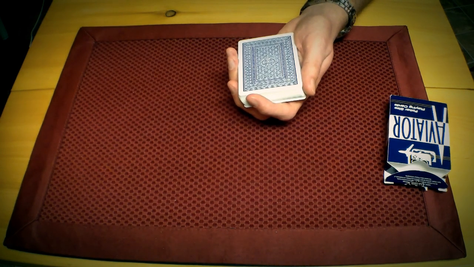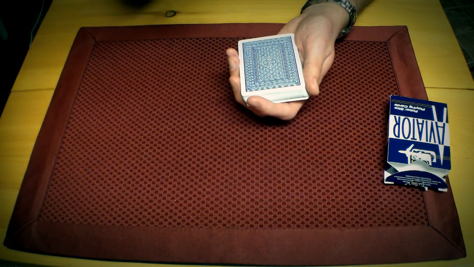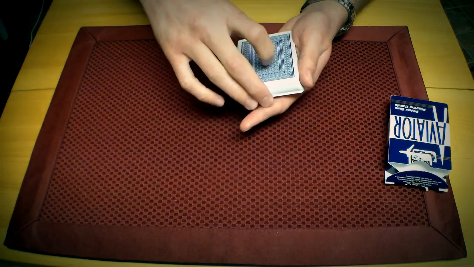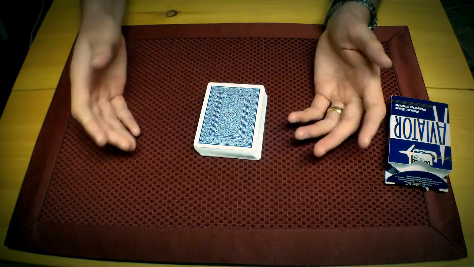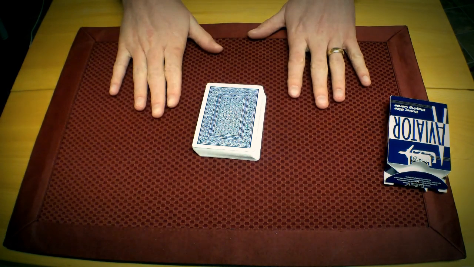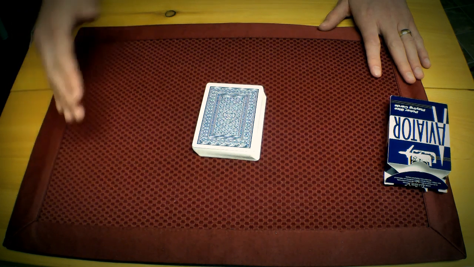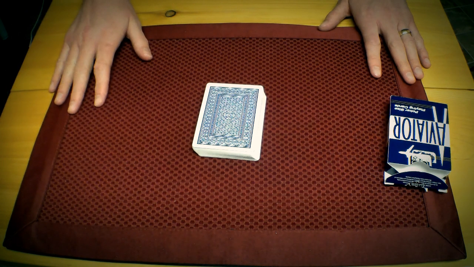cards, right? Because, again, one of the biggest problems with the any card at any number plot is that in order to do it in a way that is convincing, you want to appear to not handle the cards, but you have to. You almost always have to do that. If you're using a fair deck, you have to do that, or if you're not using a confederate.